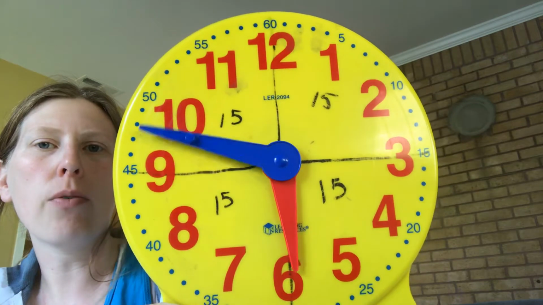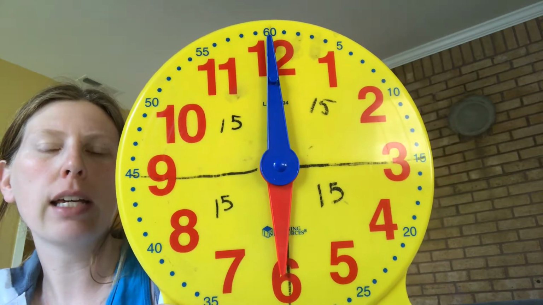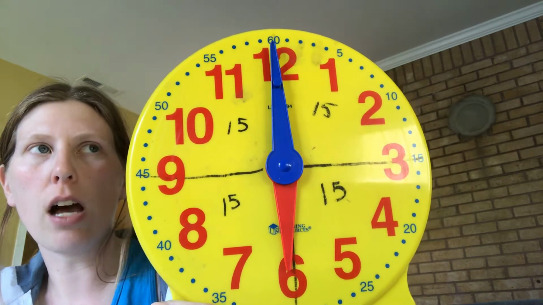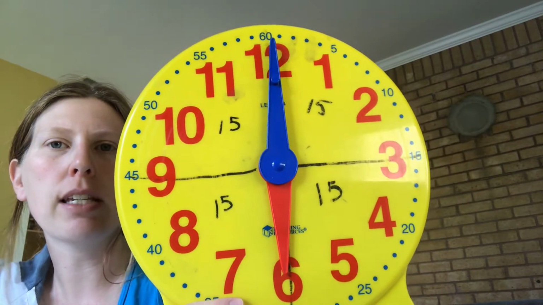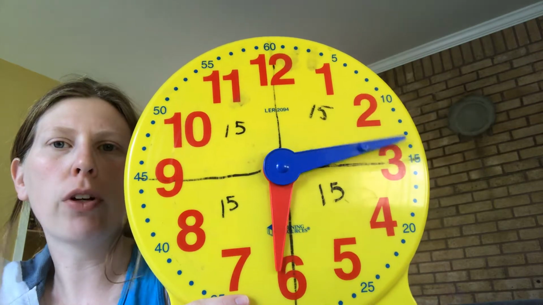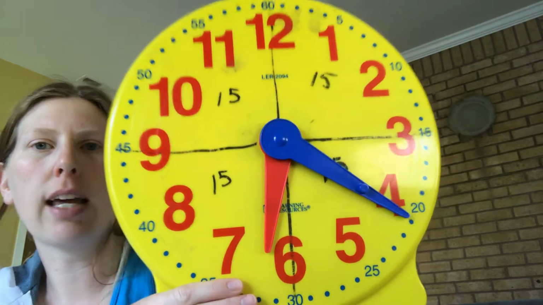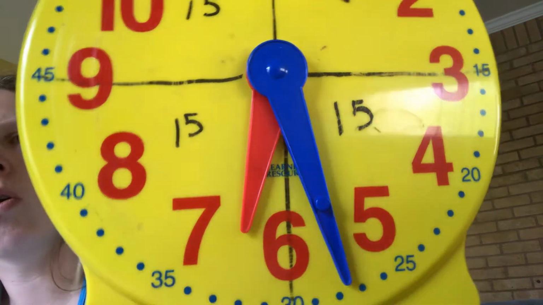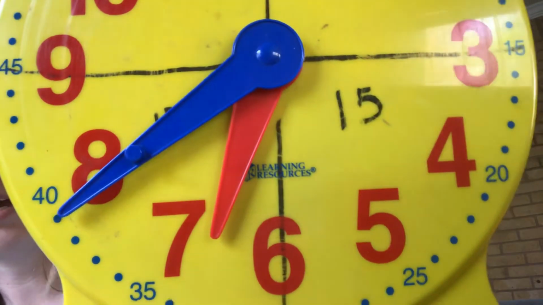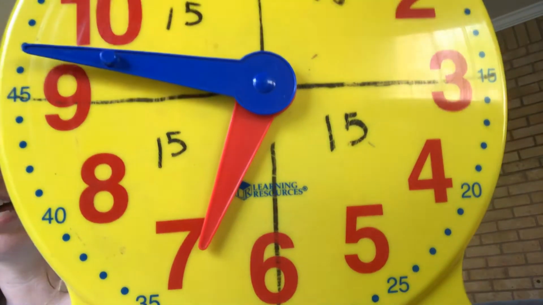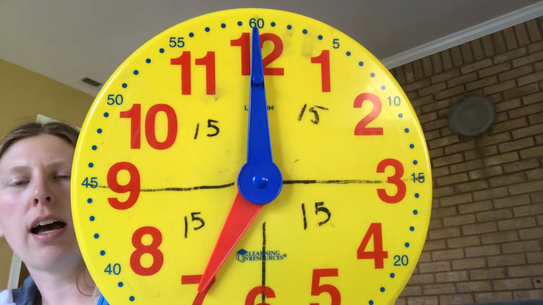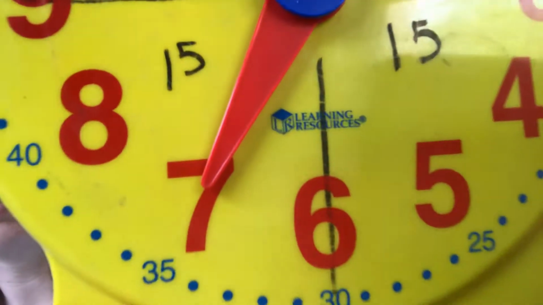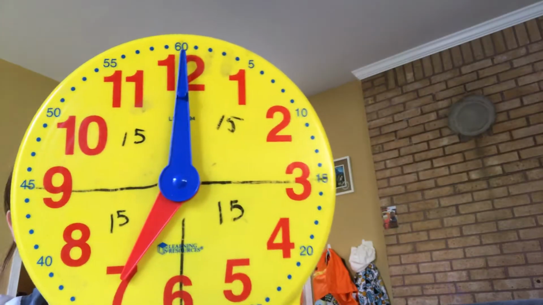So right now, what time is it? It's 6 o'clock. My hour hand is on the 6, my minute hand is on the 12. And I'm going to continue moving it. We're going to get moving to the next hour, and look at that hour hand and how it's slowly moving. It almost looks like it's on that 7, but it's not quite there. And then all of a sudden, I'm at 12 and 7. The time is 7 o'clock.